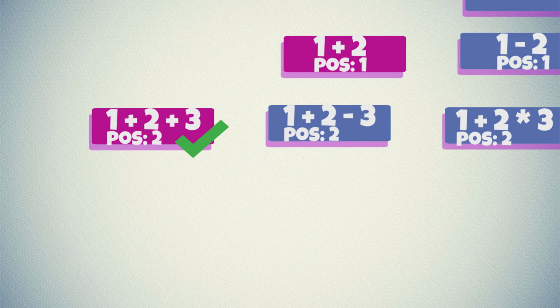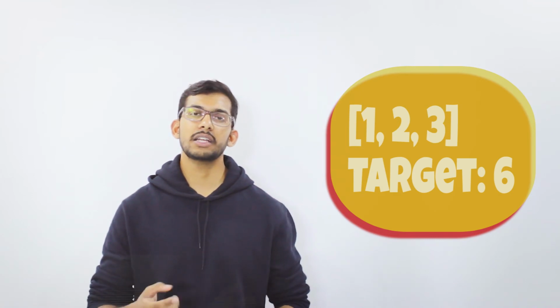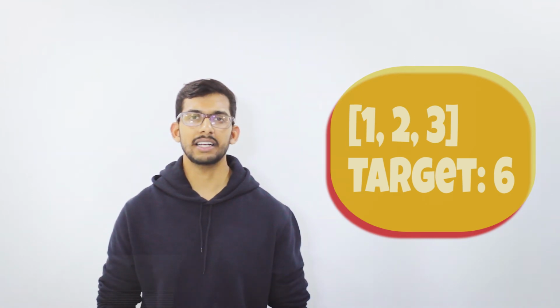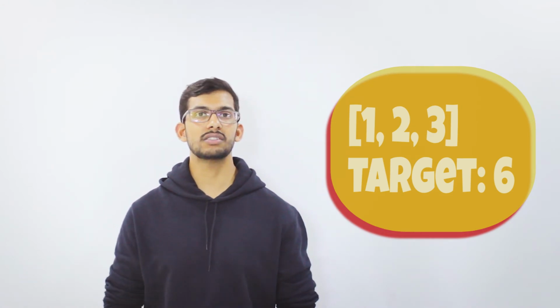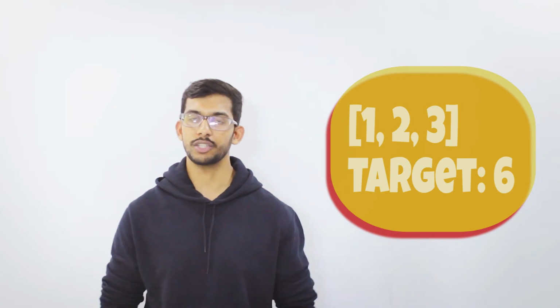Good, kudos. But let's move into the recursion and increment the position, and it's 4. Do we have an element in the collection? No. So we have reached the end of the collection, and that is nothing but the base case in the problem. So if we reach the end of the collection, we just return.